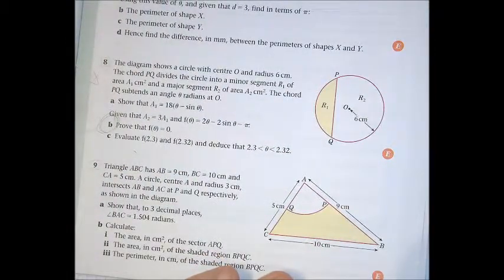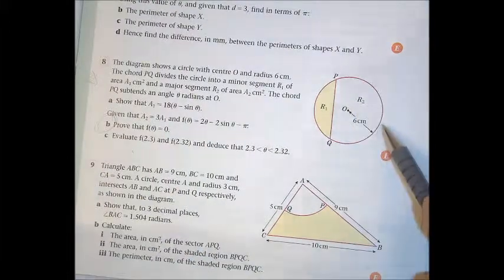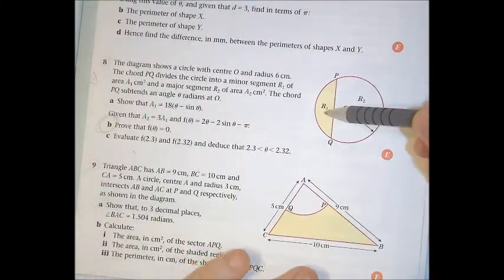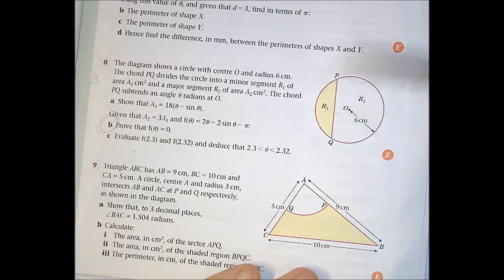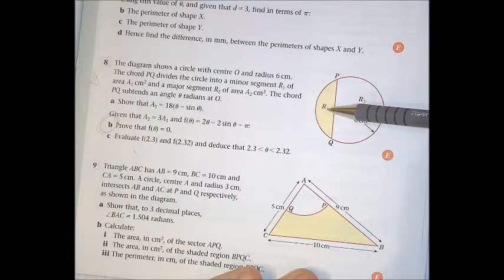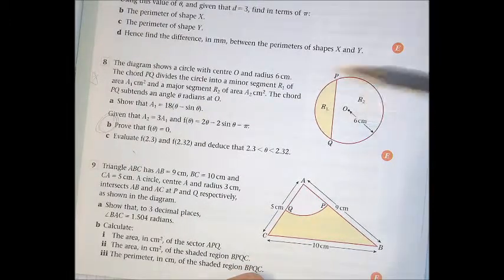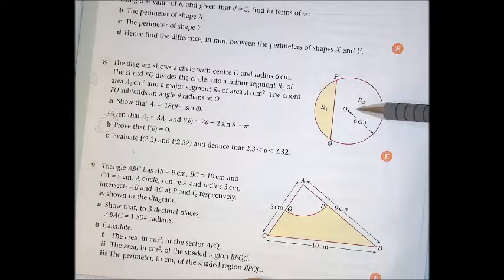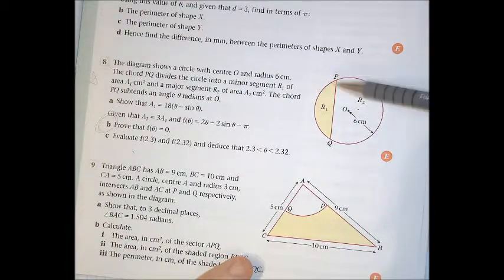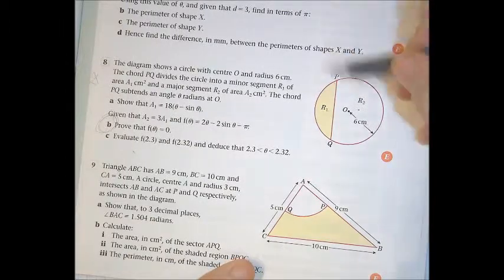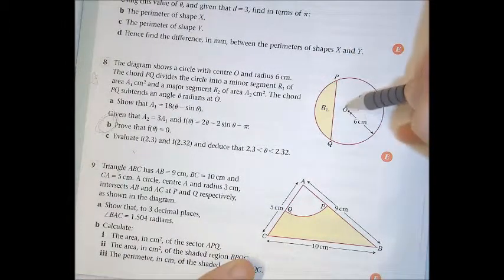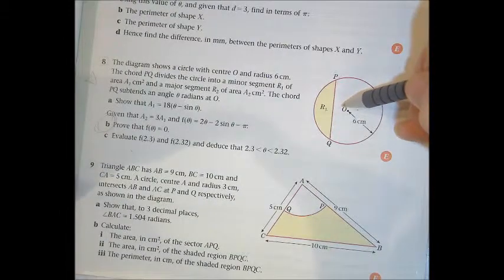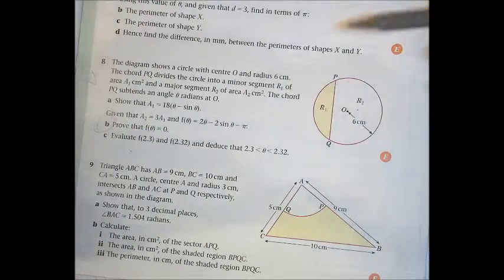So the diagram shows a circle with center O and radius 6. There's this minor segment over here which has area, oh no, that's called R1, and it's got area A1. Major segment over here, R2 of area A2. If you made a little triangle here using that chord, the angle at the center of that triangle, at the center of the circle, at the top of the triangle would be theta. It's given us that name, and now we've got to show a whole bunch of stuff. Okay, so I'll just get in the groove. So this is question 8.